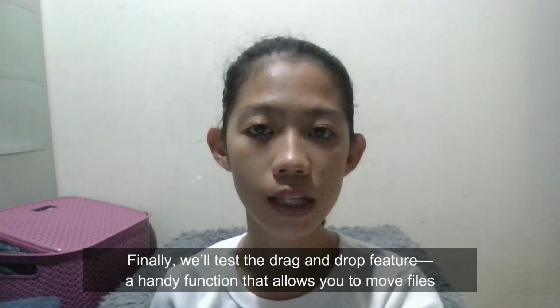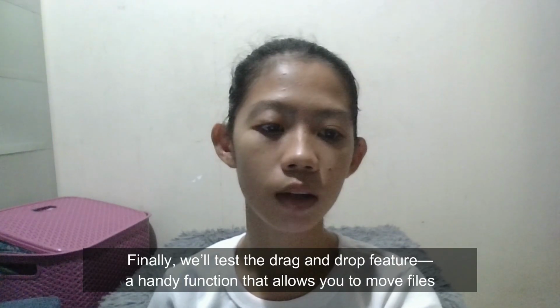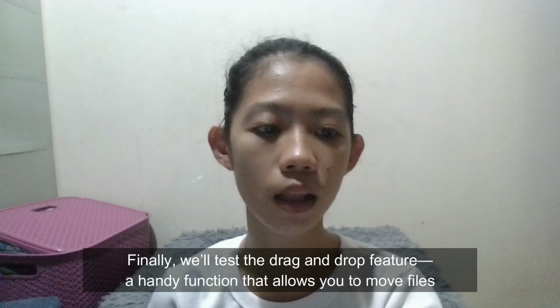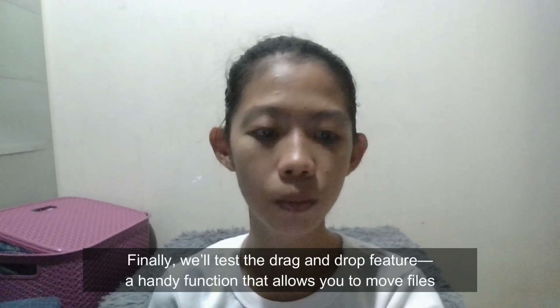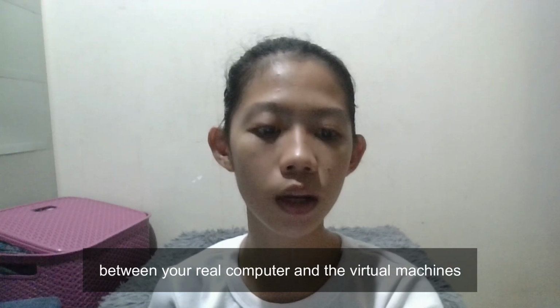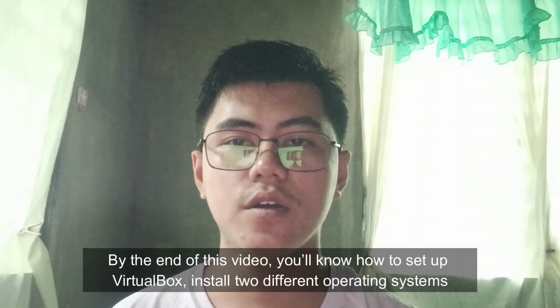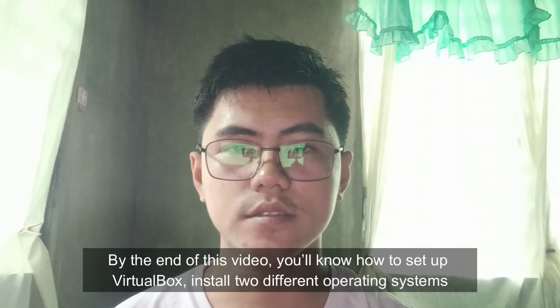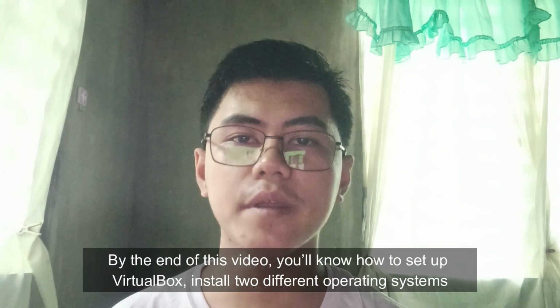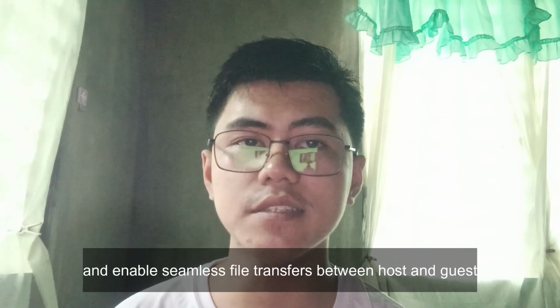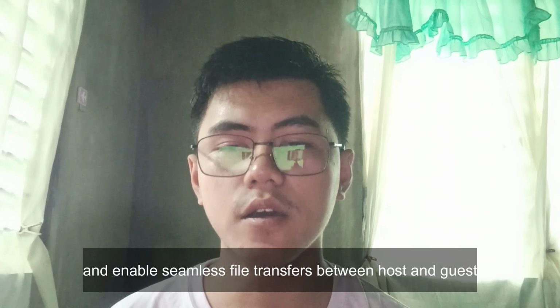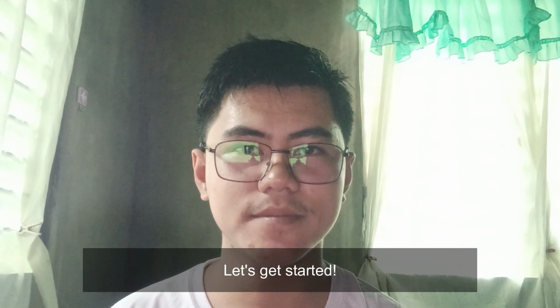Finally, we will test the drag and drop feature, a handy function that allows you to move files between your real computer and the virtual machines. By the end of the video, you'll know how to set up VirtualBox, install two different operating systems, and enable seamless file transfers between host and guest. Let's get started.